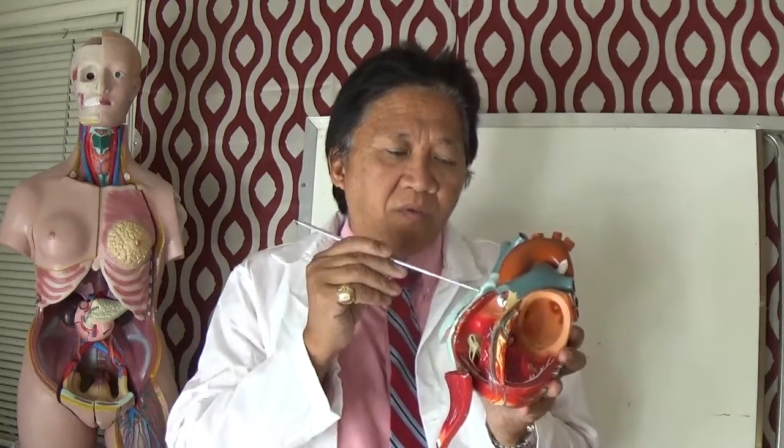Okay, now let's go back to the chambers of the heart. We said this is the right atrium and the right ventricle. And why are there valves? The valves are designed to make the blood flow in one direction, at the same time to prevent backflow of blood. In other words, when the blood is found in the right atrium, when the muscles here contract, they will pump the blood to the right ventricle, passing through the tricuspid valve.